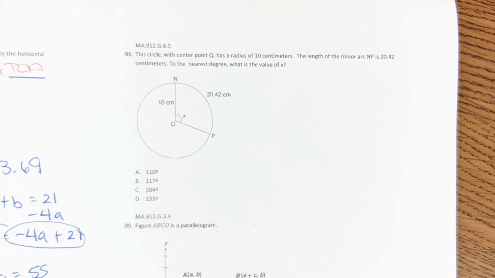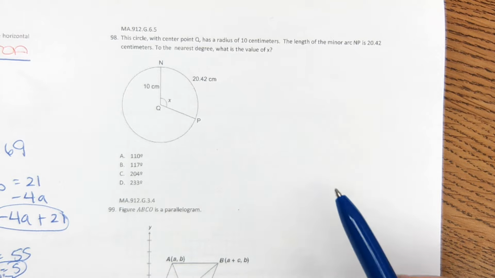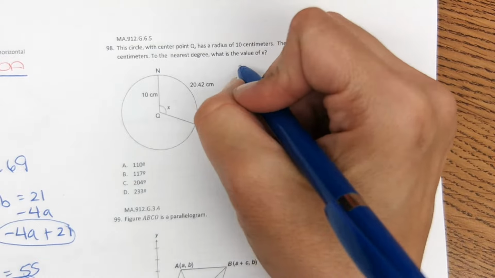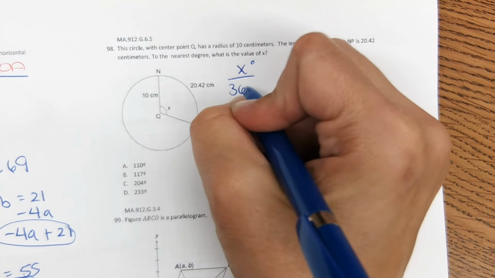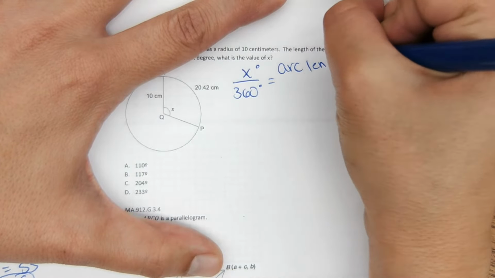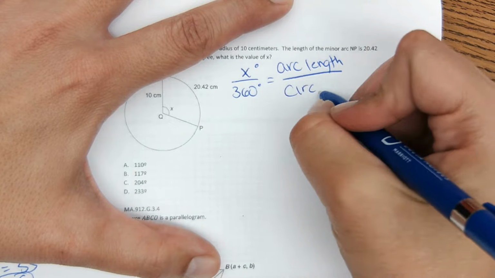Okay, next one over here, 98. This circle with center Q has a radius of 10 centimeters. The length of the minor arc is right there. To the nearest degree, what is the value of x? So what is this degrees? So we put the x degrees over 360. So part over whole equals the arc length, which would be part over the circumference of the whole circle.